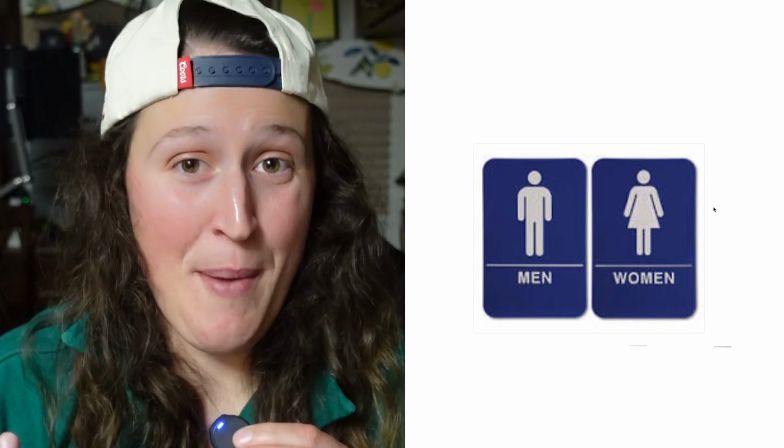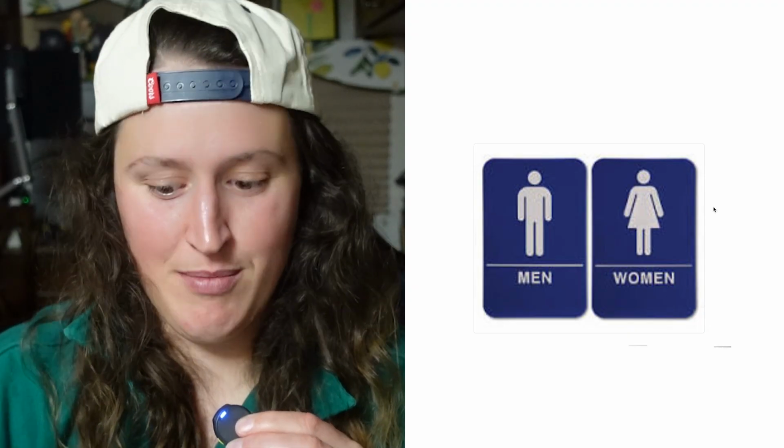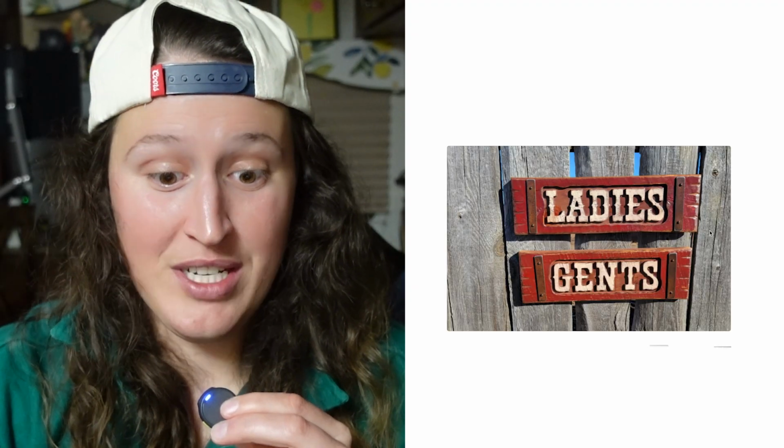But it gets a little bit more complicated sometimes. For example, you might also see signs that say ladies and gents. This is fairly common in the US, especially in more rural places.